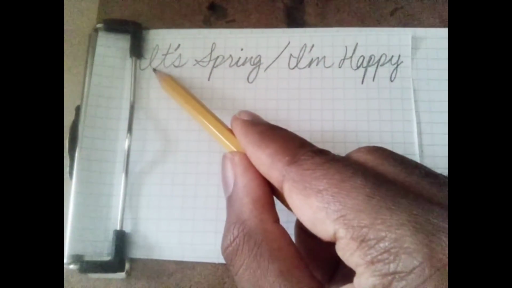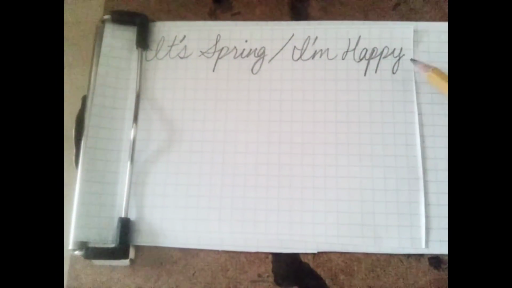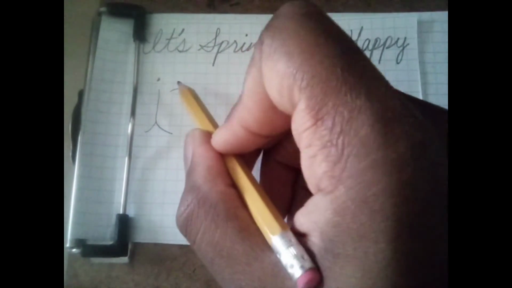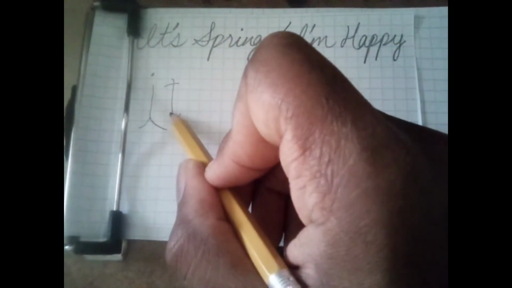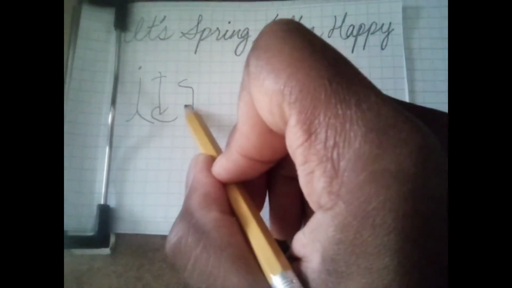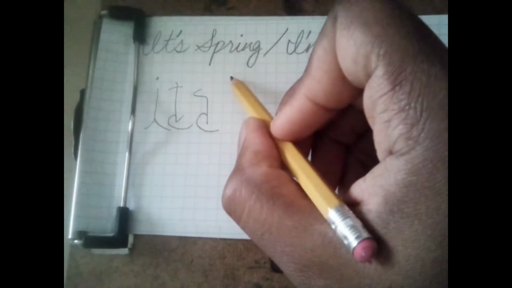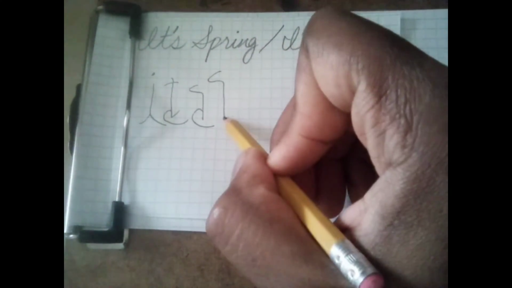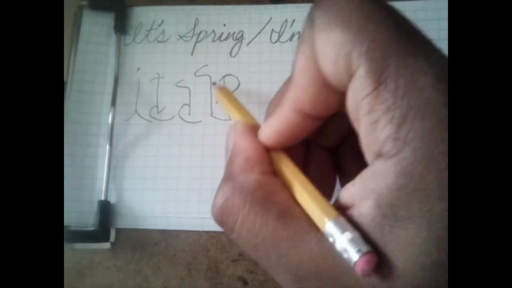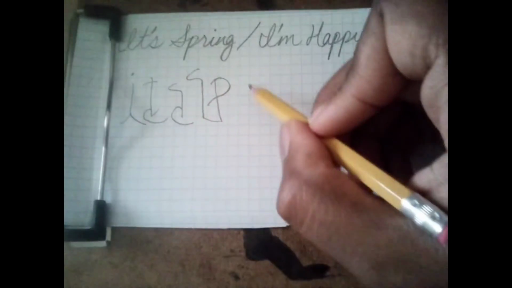The first I, the I in it's, is going to flip to not a lowercase y, but more of a small cap y. The T and S will both flip to P's. Then we have capital SP for spring, and it'll flip to a capital A. Sometimes you have to mix cases.